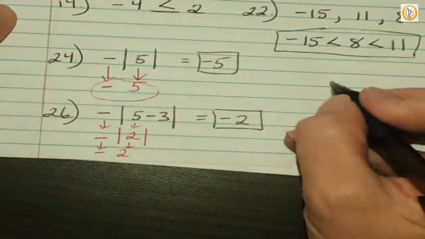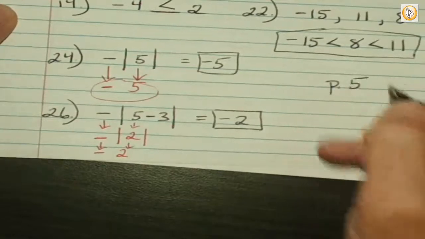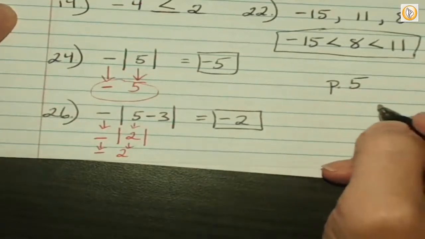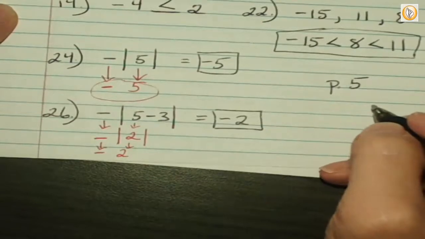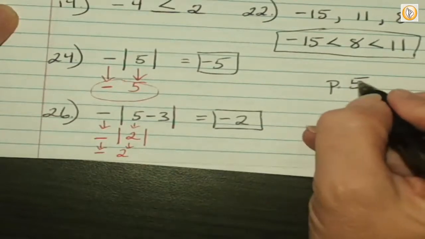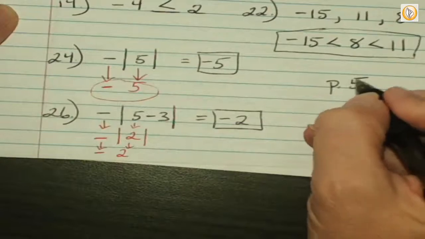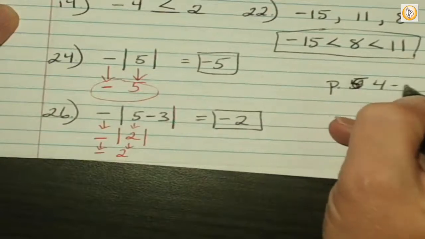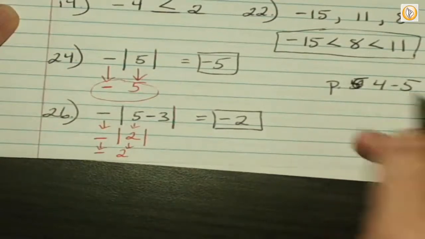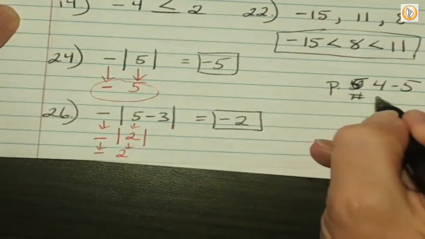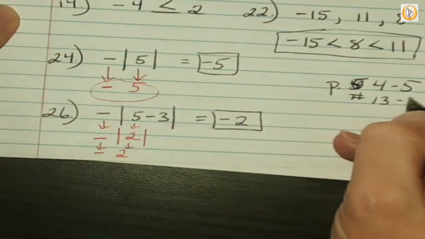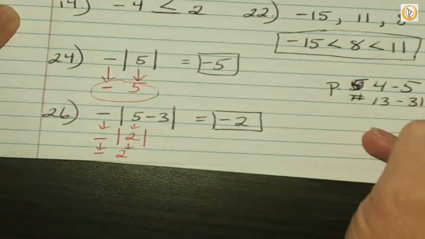You are doing page 4 to 5. You're doing numbers 13 to 31 odd.